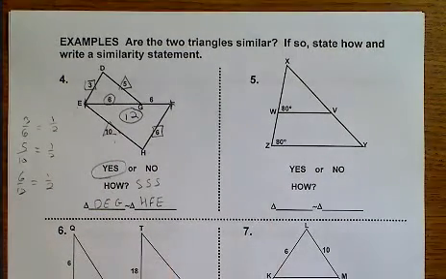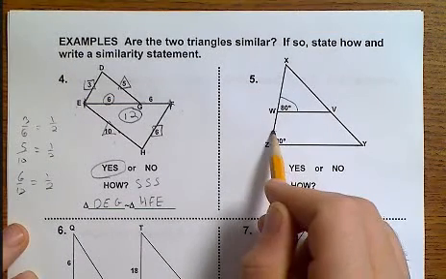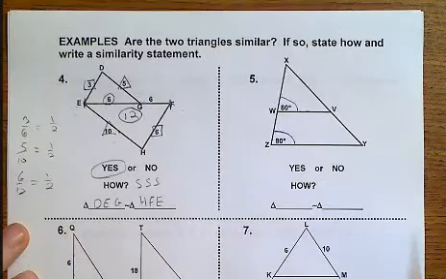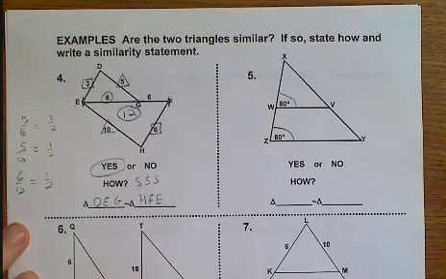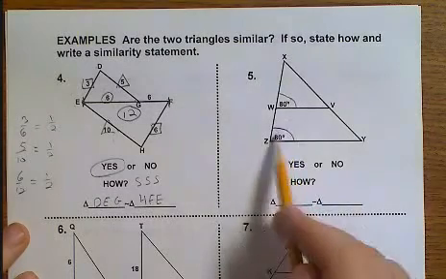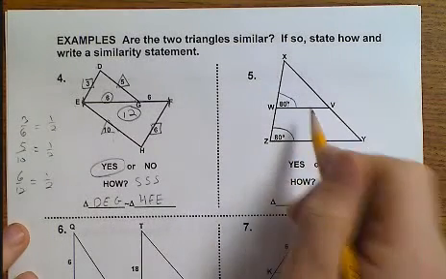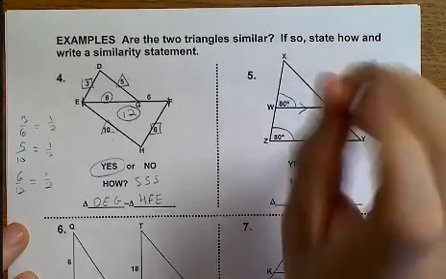Let's go ahead and talk about number 5. We want to know how these are congruent. Well, we know that this one must be congruent with that one. Because these both come off at 80-degree angles, we know that these have to be, well actually, we're going to talk about this a slightly different way.